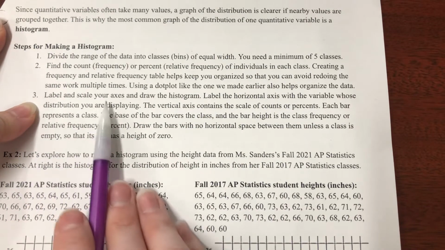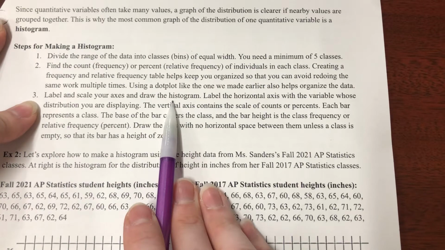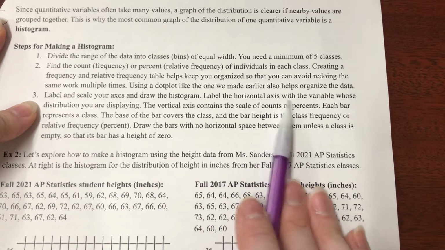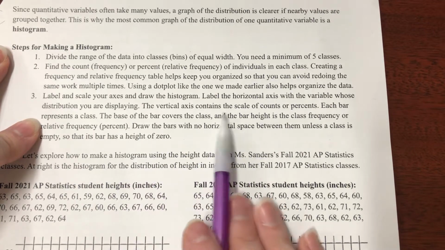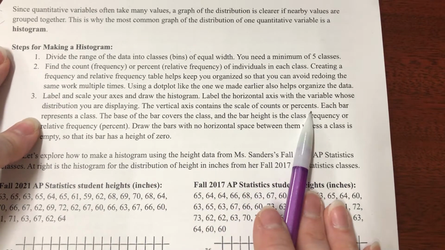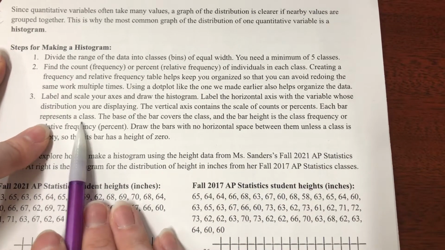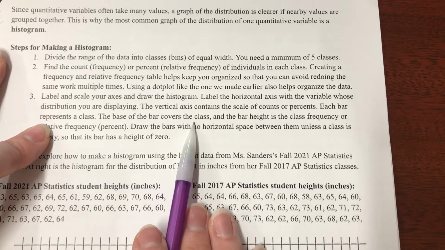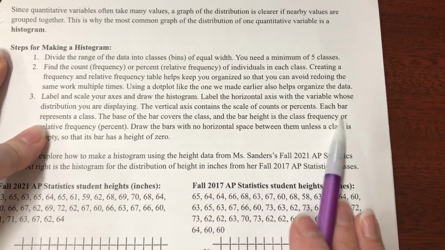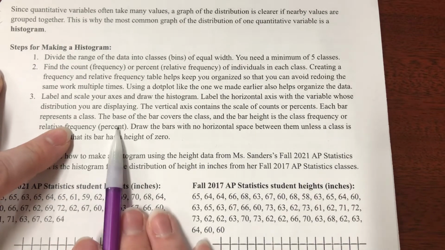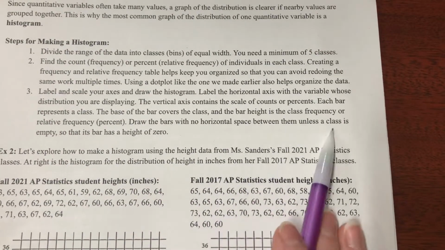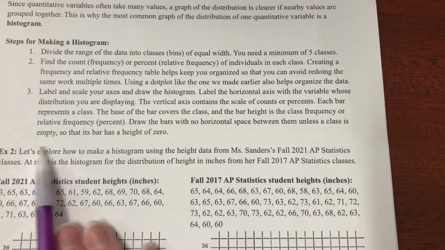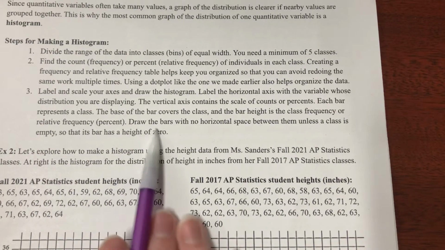All right, you need to label and scale your axes and draw the histogram. Label the horizontal axis with the variable whose distribution you are displaying. The vertical axis contains a scale of counts or percents. Each bar represents a class. The base of the bar covers the class, and the bar height is the class frequency or relative frequency, in other words, percent. I draw the bars with no horizontal space between them unless one of those classes is empty so that the bar has a height of 0.